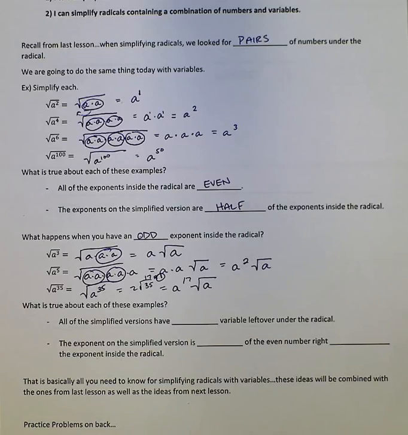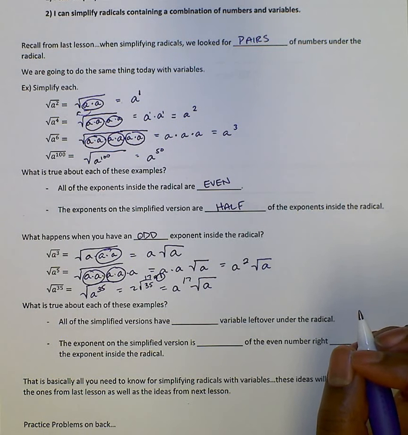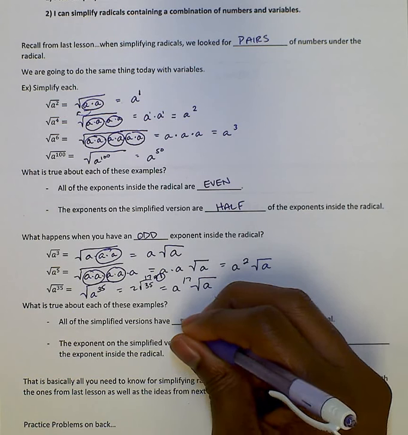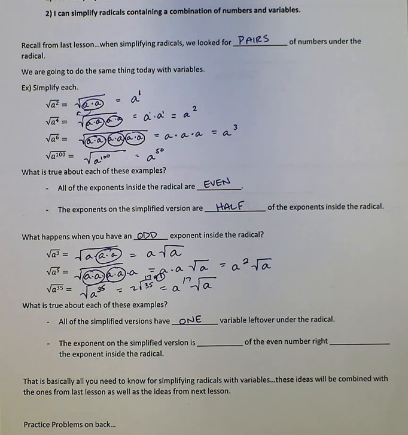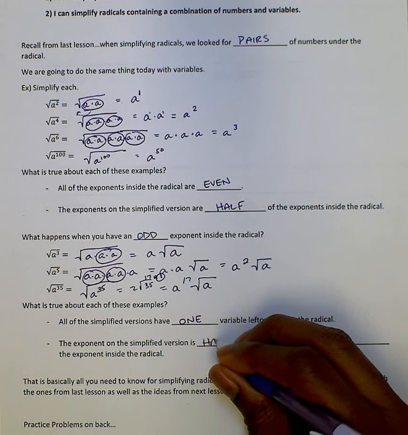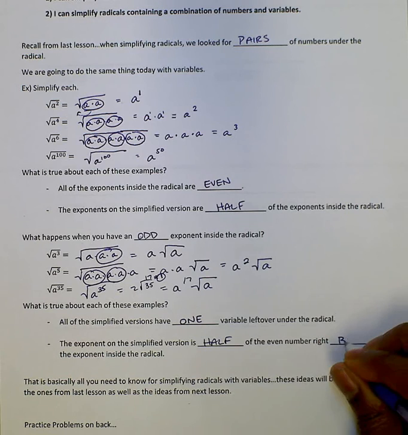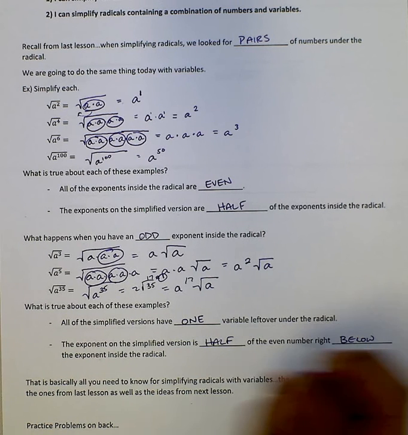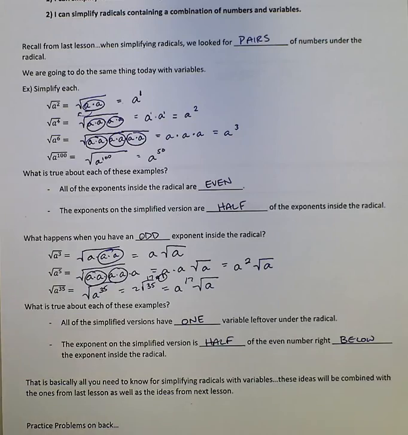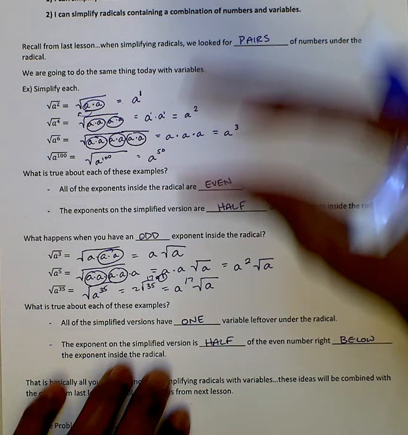Okay, so all of the simplified versions have one variable left over underneath the radical, and the exponent on the simplified version is half of the even number right below the exponent. So for 35, we say, okay, half of 34, which is 17, with one left over. This is basically all you need to know for simplifying radicals with variables. These ideas will be combined with the ideas from last lesson, as well as ideas from next lesson. So let's practice this on the back.